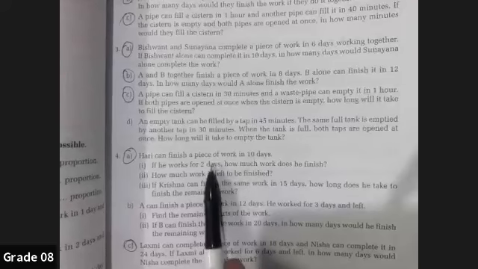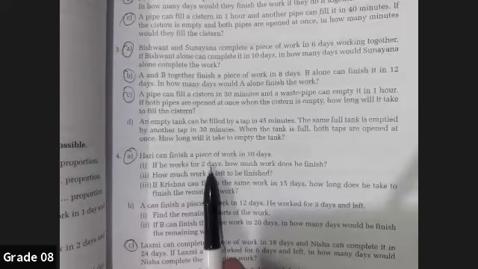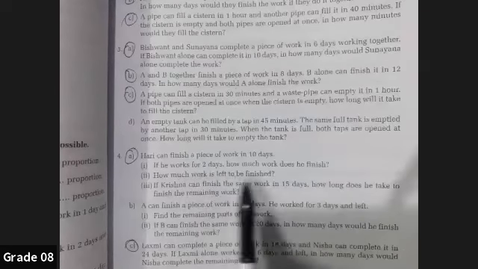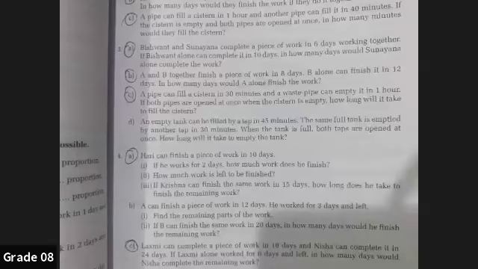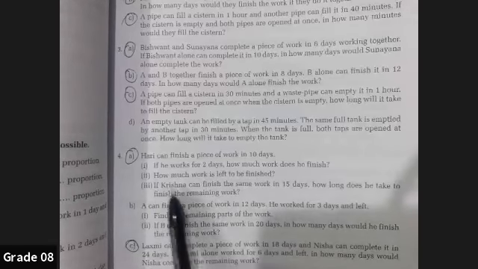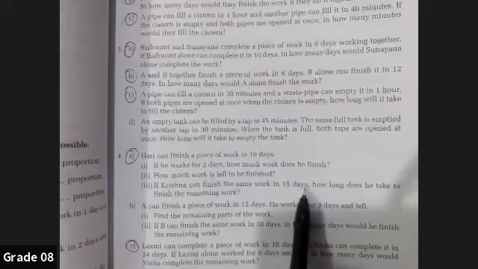That means obviously in 2 days he is not going to complete the whole work. He is going to complete a portion of the work, and then there will be remaining work. How much work is left to be finished? So that means we must find the remaining work. And if Krishna can finish the same work in 15 days, how long does he take to finish the remaining?